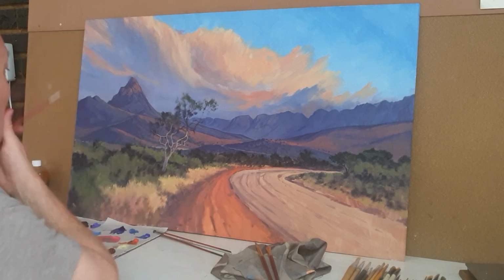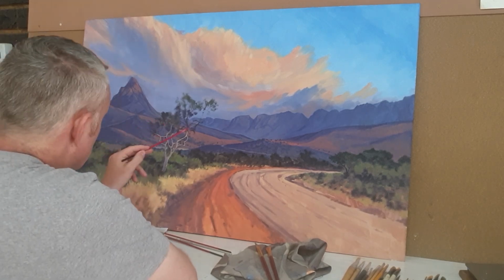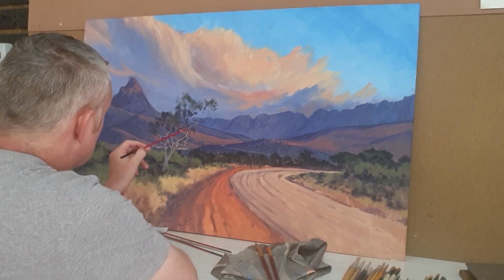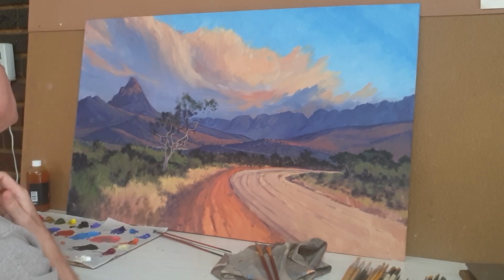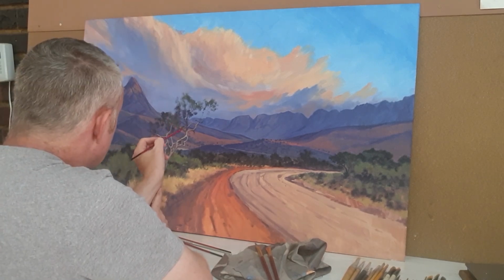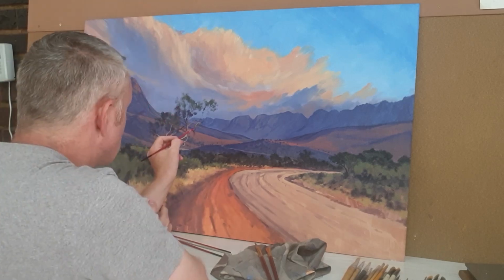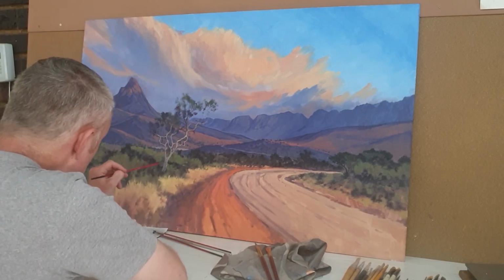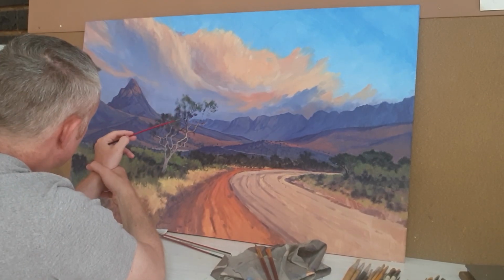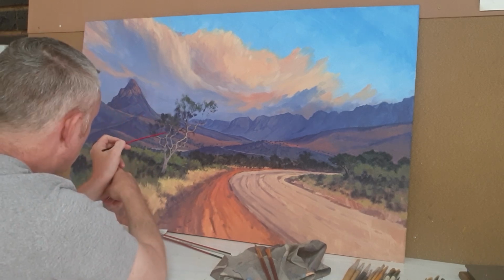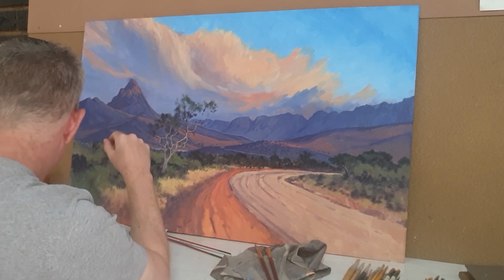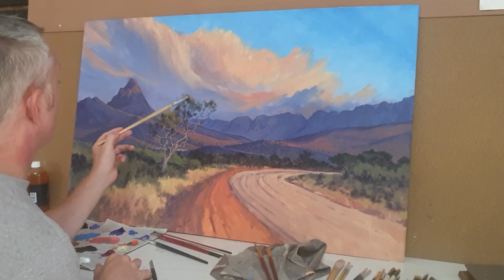So I'm starting to put the highlights on that fever tree. And as you can see, the fever tree has got a very characteristic look to it, contrasting against the somber mountains in the background and the middle distance.